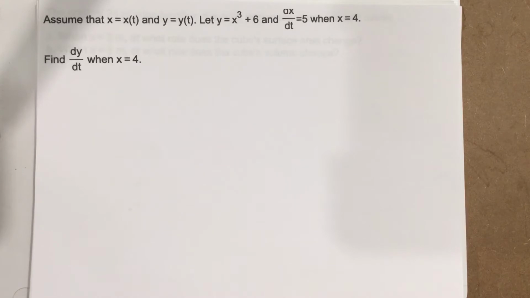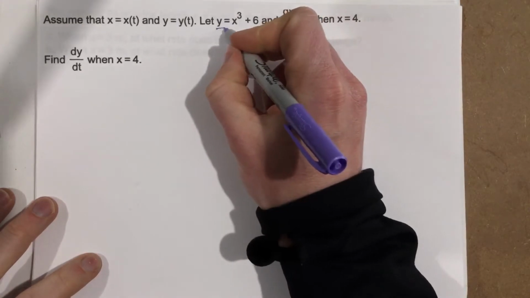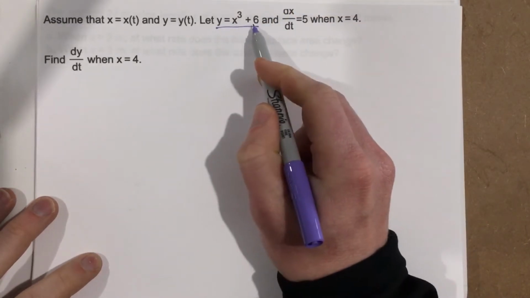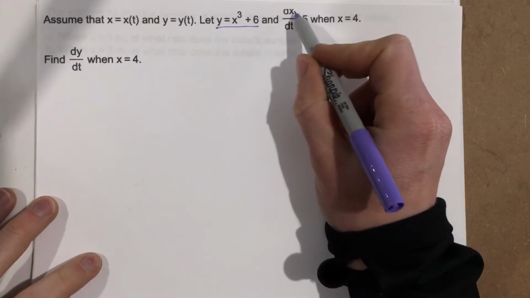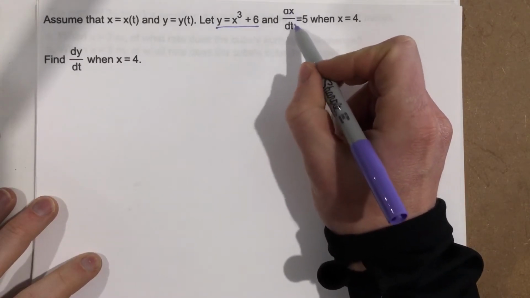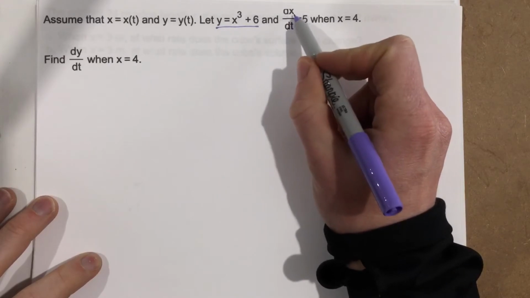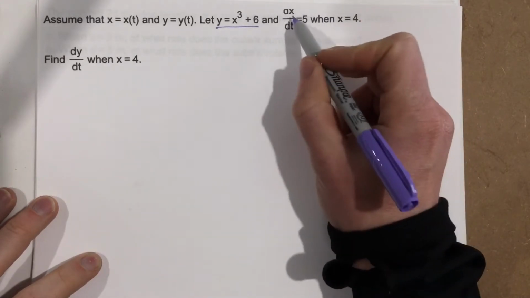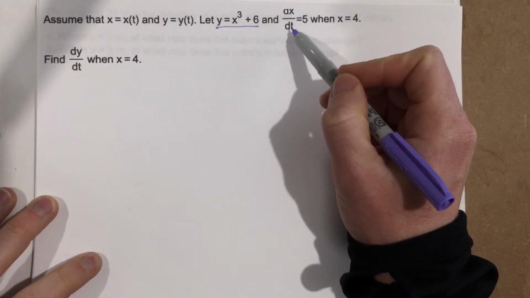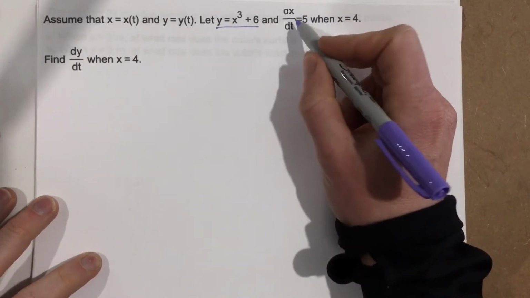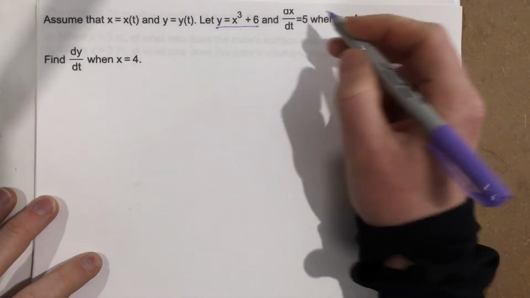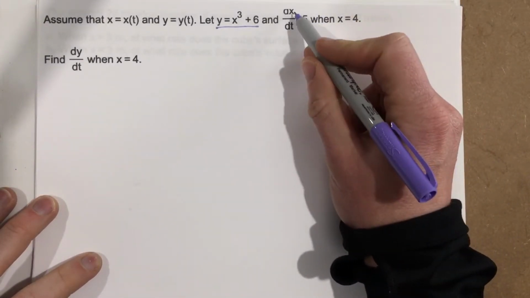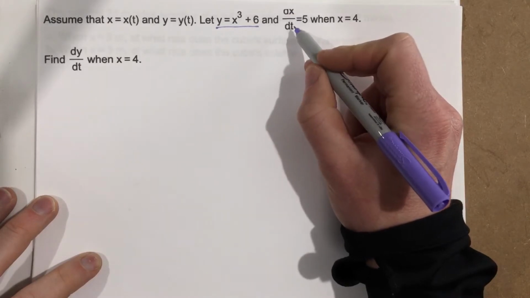So in these types of problems, these are related rate problems. What we want to do is decipher through the information to figure out what we have to start with. Well, they give us an equation originally, y equals x cubed plus 6, and they give us dx over dt. So this is the rate that x is changing with respect to time. So this is a slope, or essentially the derivative of x with respect to t. Because we know dx over dt is 5, we know that the slope for x in relation to the time is 5.